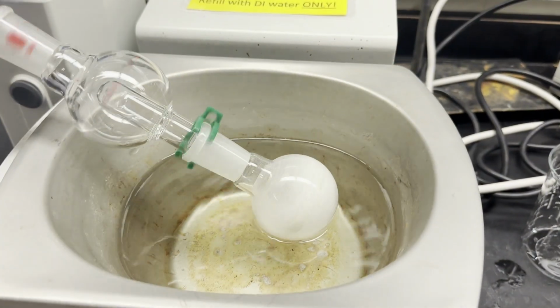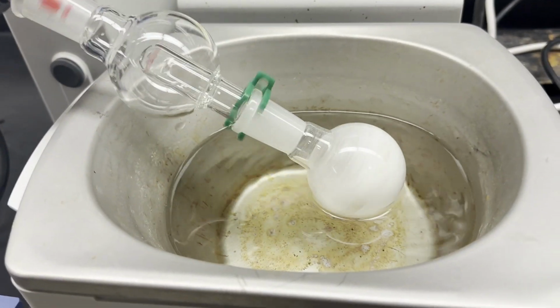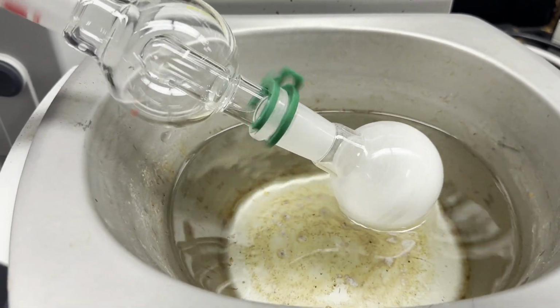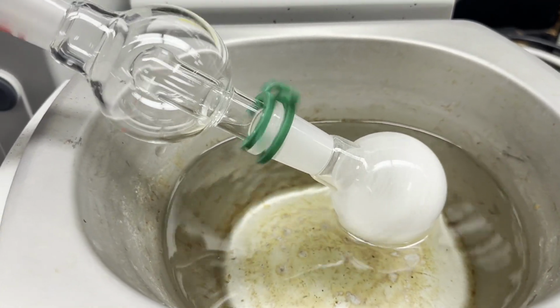Now this is what your sample will look like once it's done rotovapping. As you can see, the naphthalene has covered the walls of the round bottom flask. Now all we have to do is weigh it.